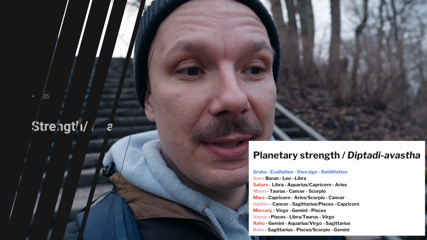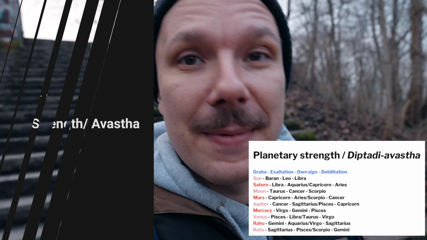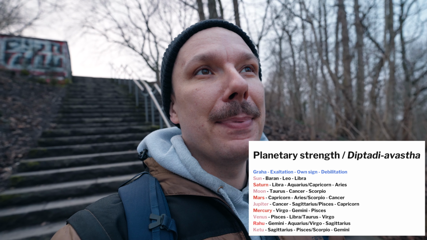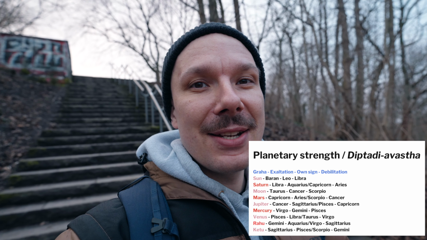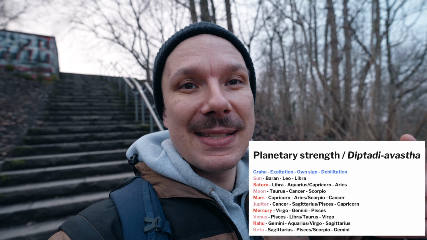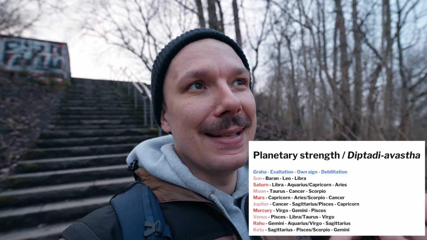The next point is about the exaltation and debilitation of the planets. This is very important when we say which planets are strong or weak in our chart. We can divide these planets based on pairs. For example, the Sun's exaltation is Aries and debilitation is Libra. But this is opposite to Saturn. Saturn is exalted in Libra and debilitated in Aries.